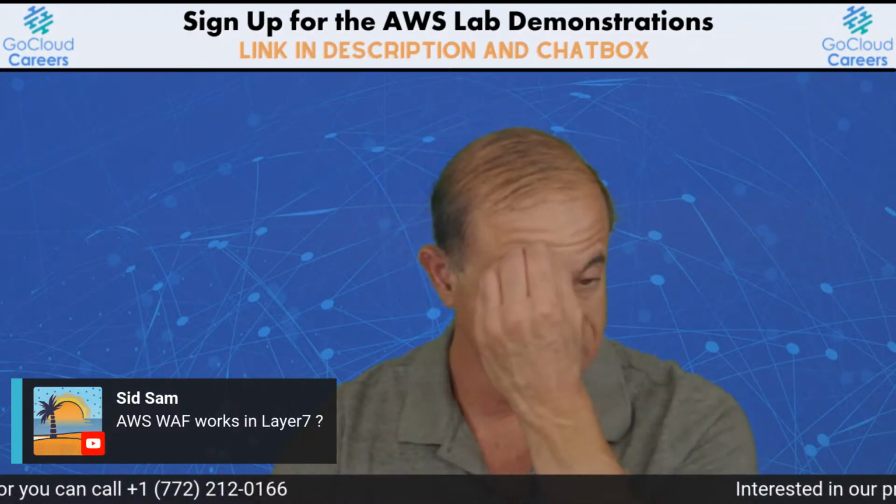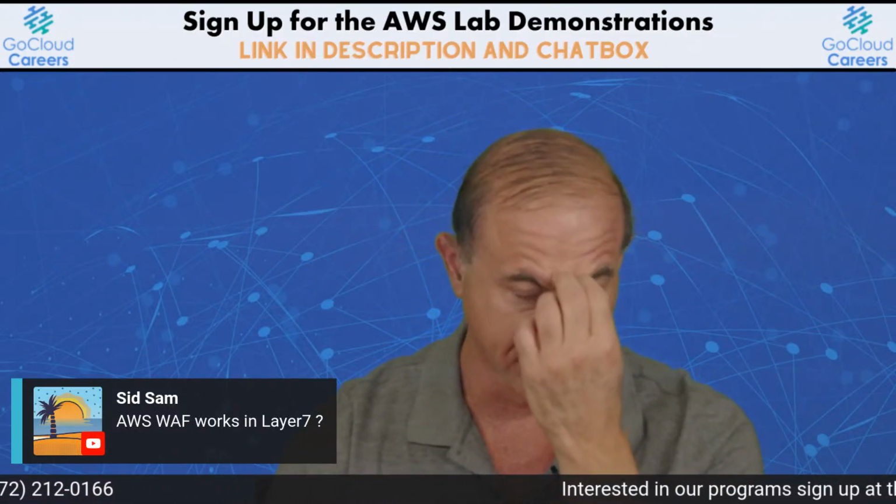AWS WAF works at layer 7. Yeah, sort of it does. But you're also going to be creating firewall rules, so it'll give you some other layer 3 or 4 stuff too.